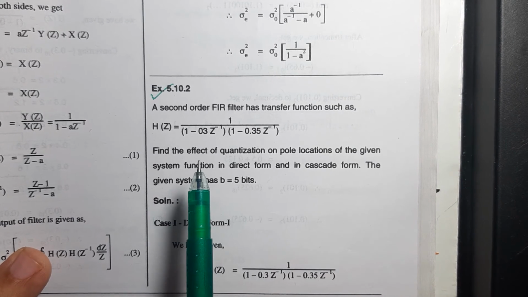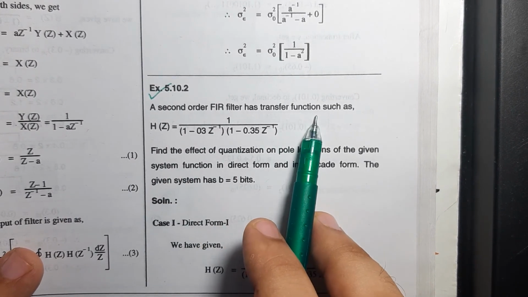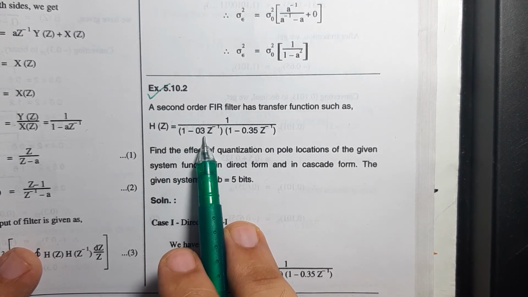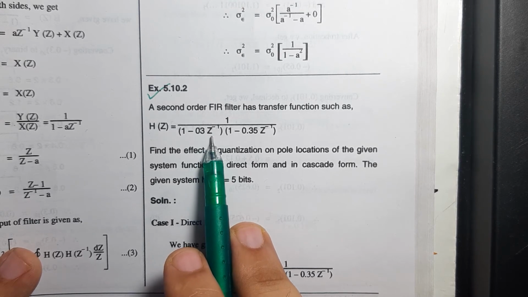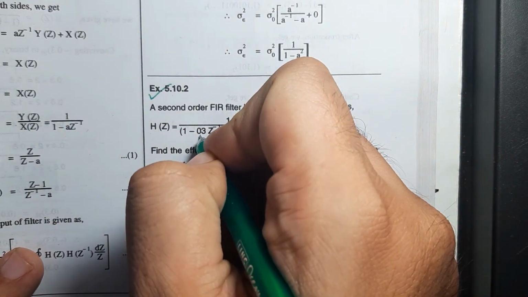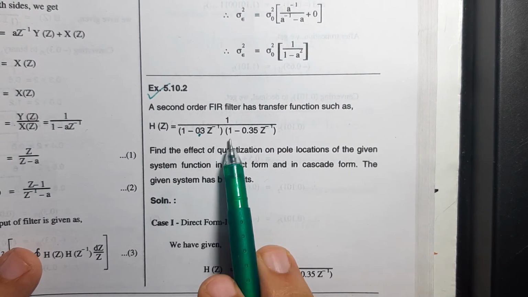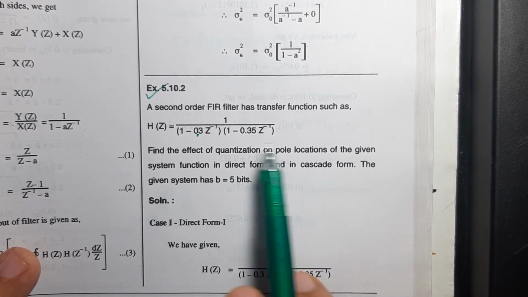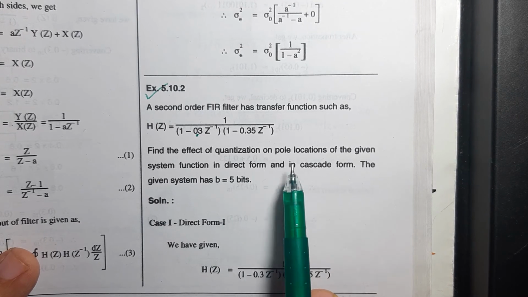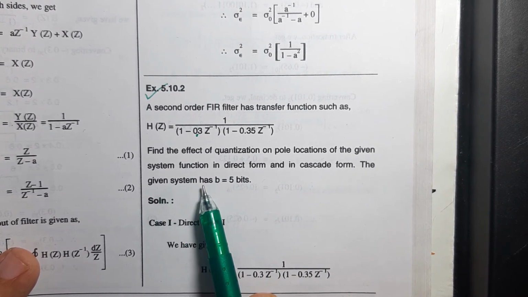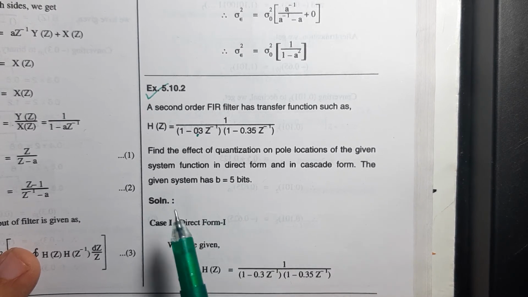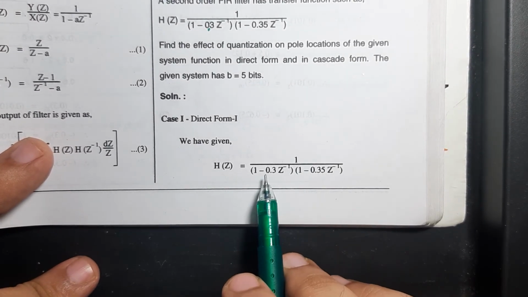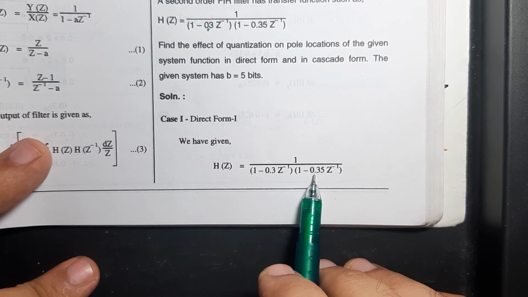Now the second order FIR filter has a transfer function such as H of z is equals to 1 upon 1 minus 0.3 z inverse into 1 minus 0.35 z inverse. Find the effect of quantization on pole locations of the given system function in the direct form and in the cascade form. The given system has b equals to 5 bits over here. Now case 1, the direct form, we have been given that H of z is equals to 1 upon 1 minus 0.3 z inverse into 1 minus 0.35 z inverse.